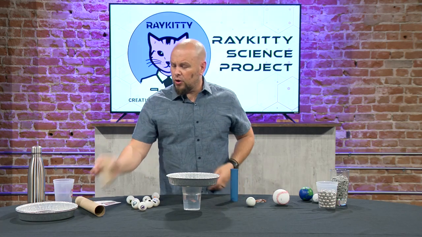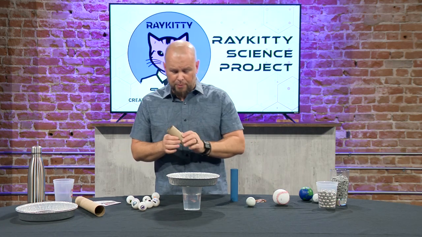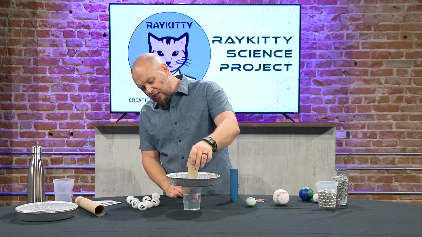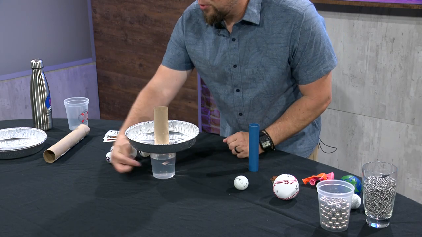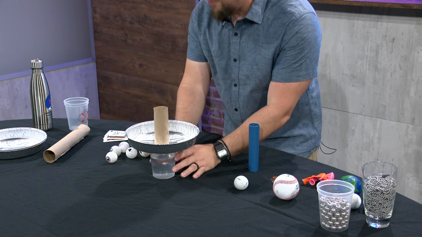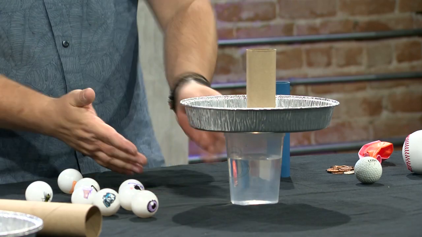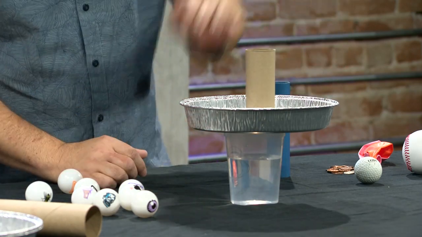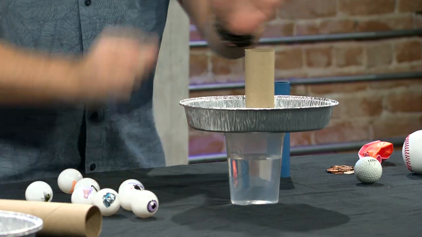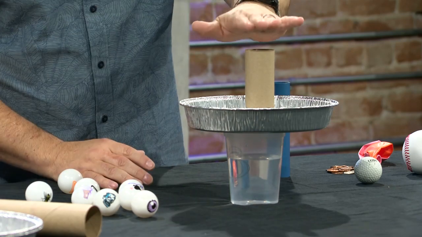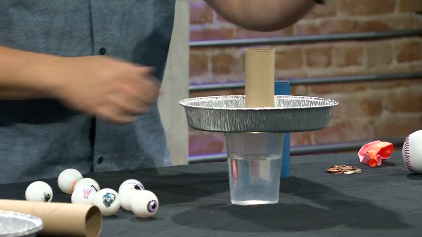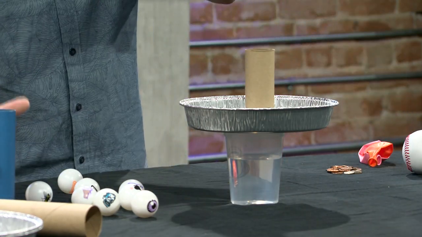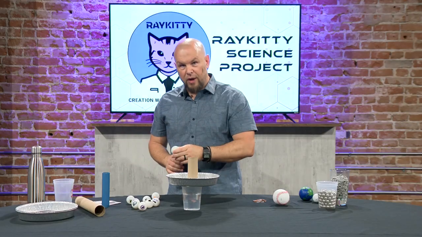So we're going to start out with our little toilet paper roll here, and I'm going to set it on top. Now, if you're doing this one at home, you will want to make sure you're pretty level with your cup. I put the pie tin about centered in the cup, and I put my little toilet paper roll right on top of that cup, okay? Because our goal here is to show that an object at rest tends to stay at rest.